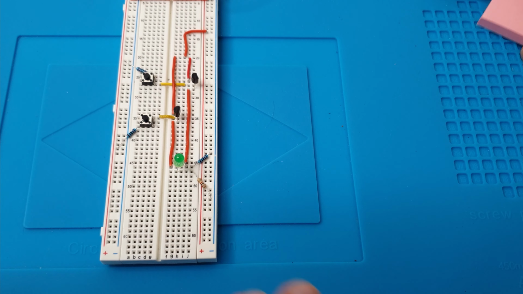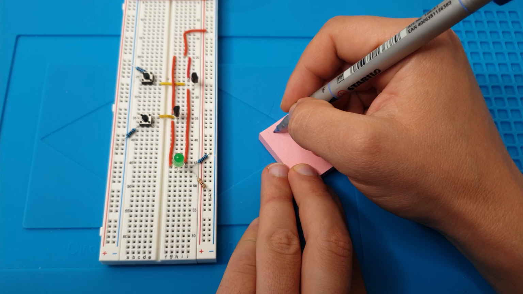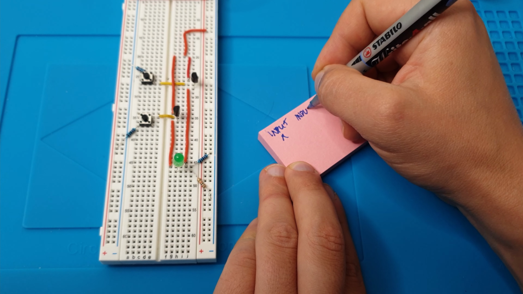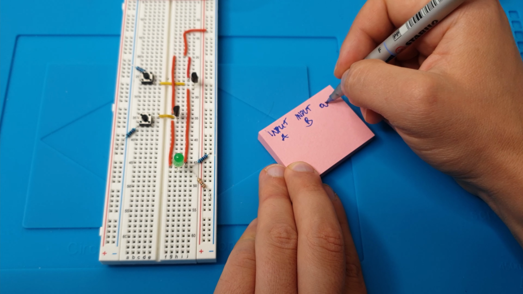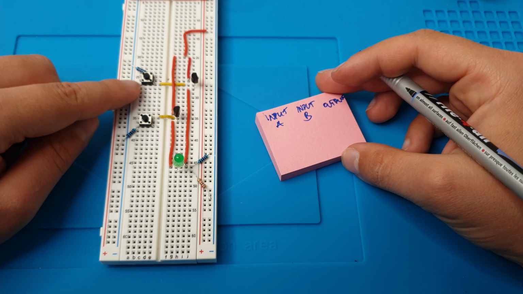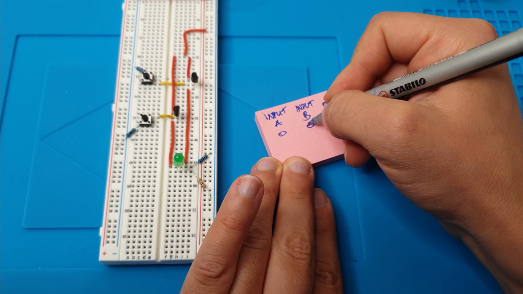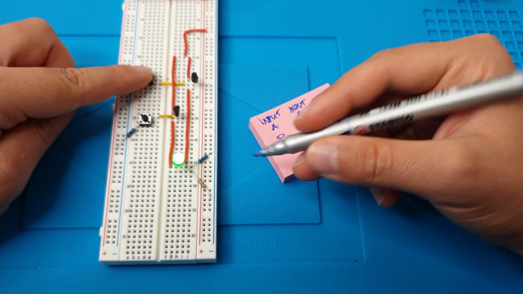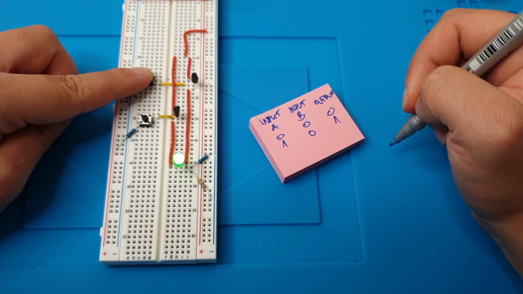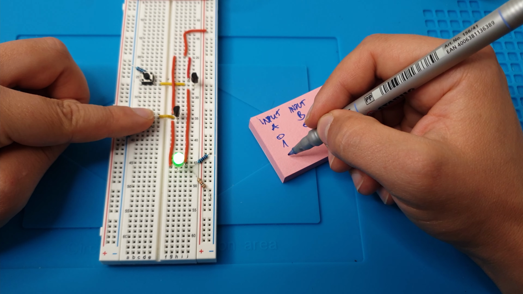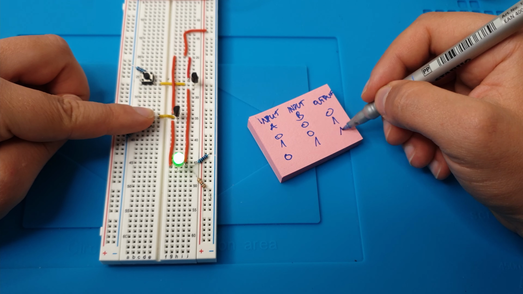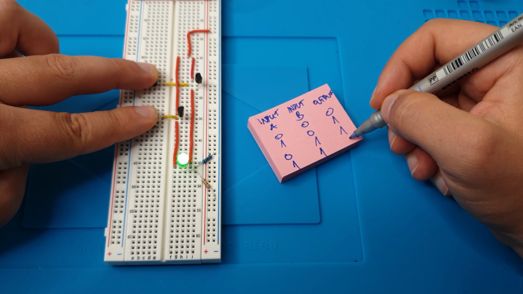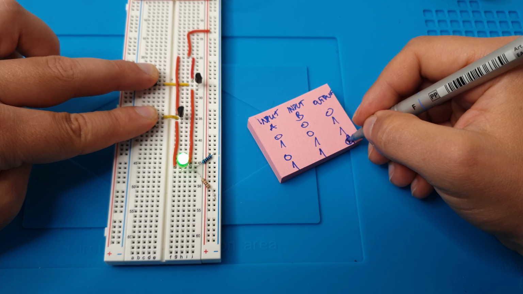In informatics terms, this means that we have input A and input B and an output. So in this case, both input A and input B are off, so the output is off. But if input A is on and input B is off, the output is still on. If input B is on but input A is off, the output is still on. And if both input A and input B are on, the output is also on.